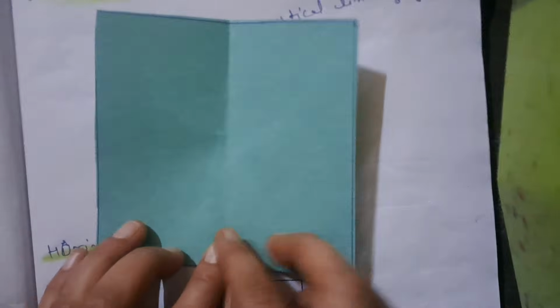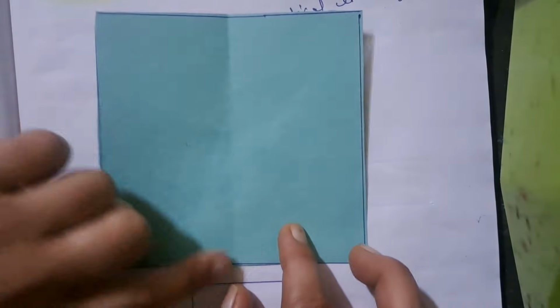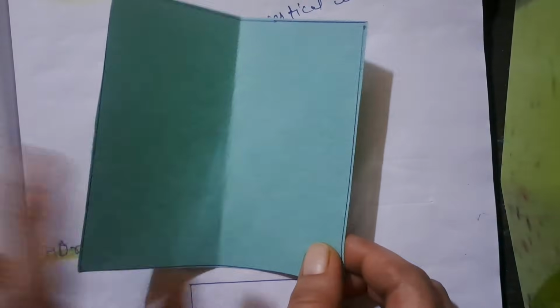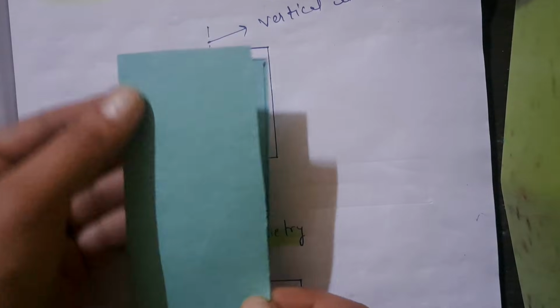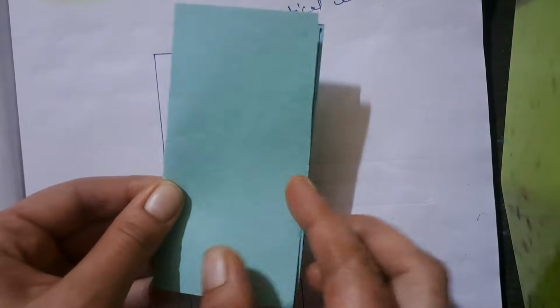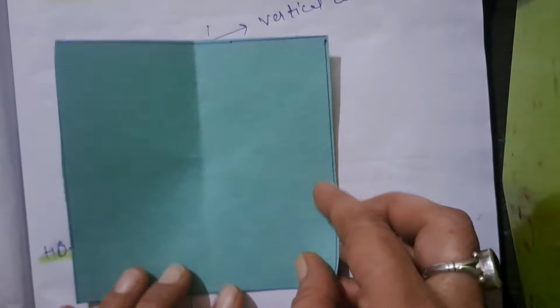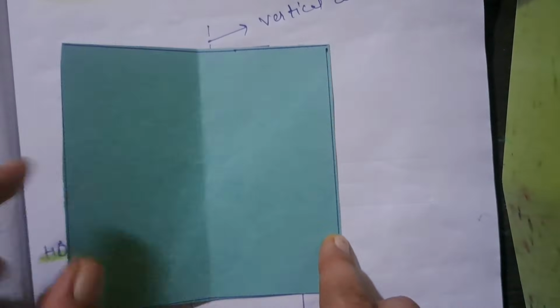When I open it, can you see it? This is a vertical line of symmetry. These are the two halves, and can you see it? Both the halves exactly match each other. This half and this half, both exactly match each other. When a vertical line divides this figure, we can say that this is a vertical line of symmetry.